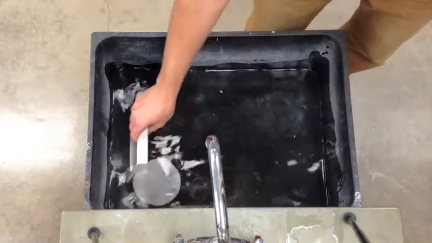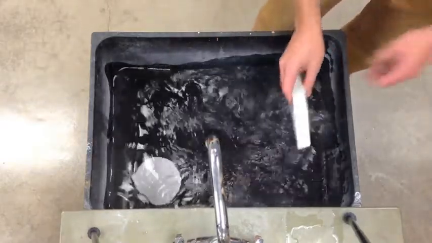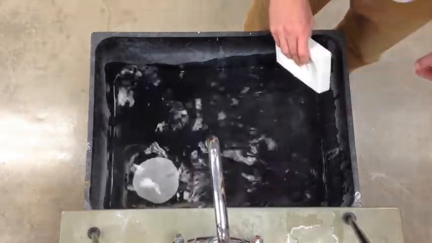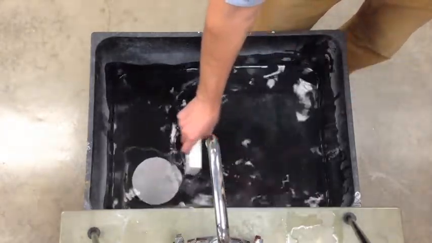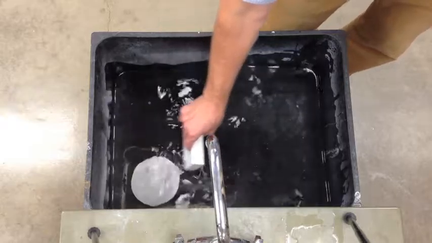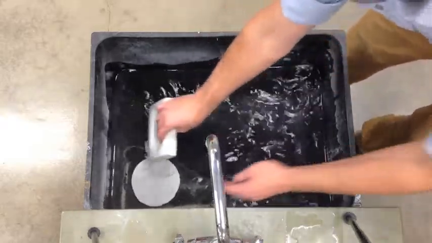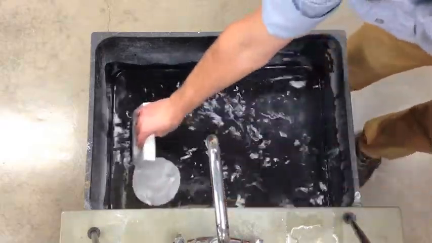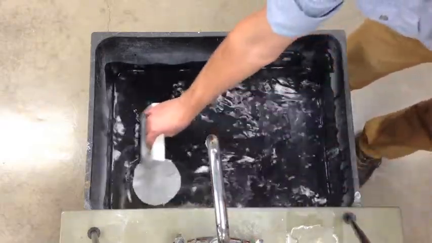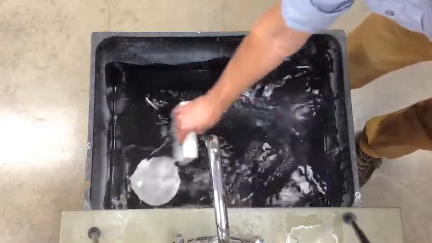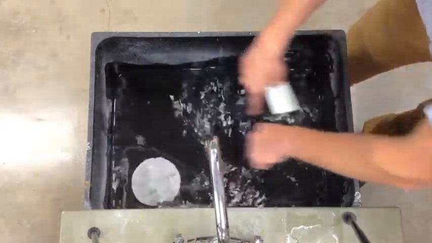Hopefully you saw that. We can do that again. Not as still that time. But as it moves, you can see that water curling in around it. And the result is the movement of the water.